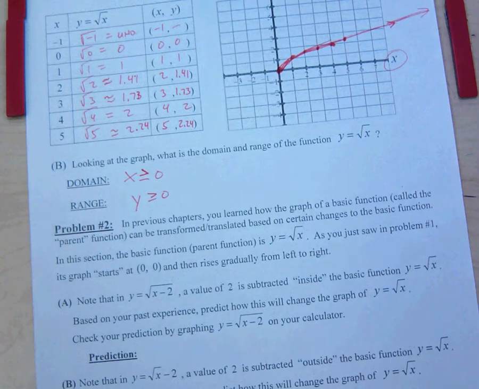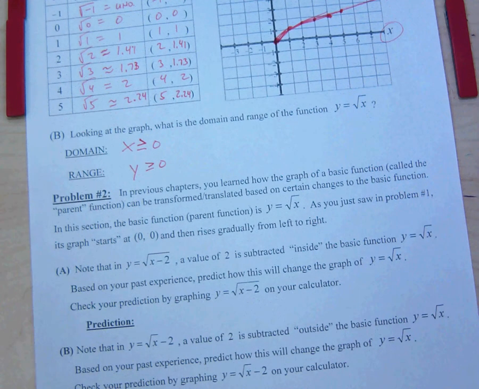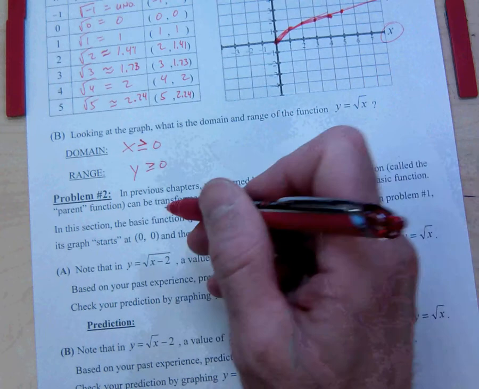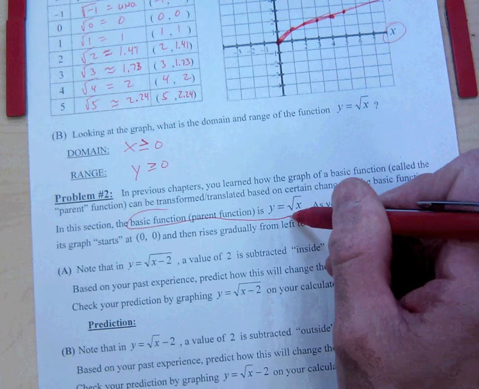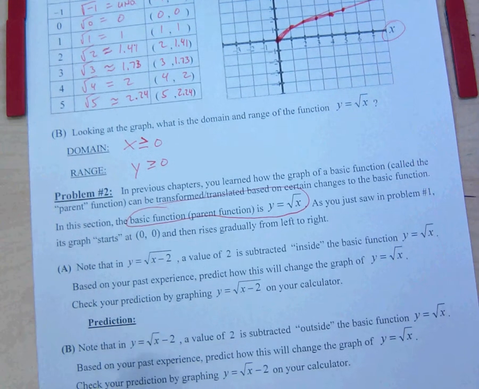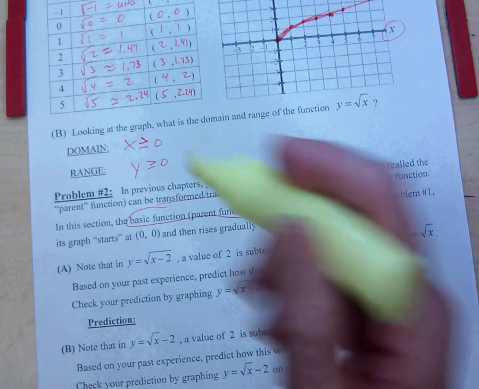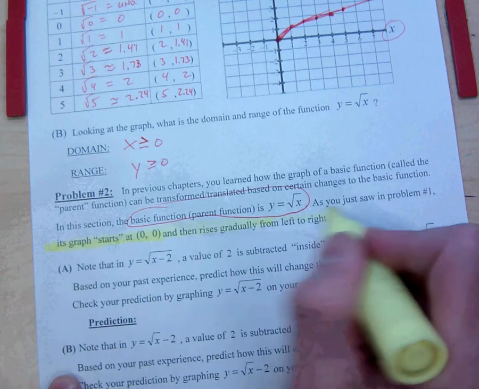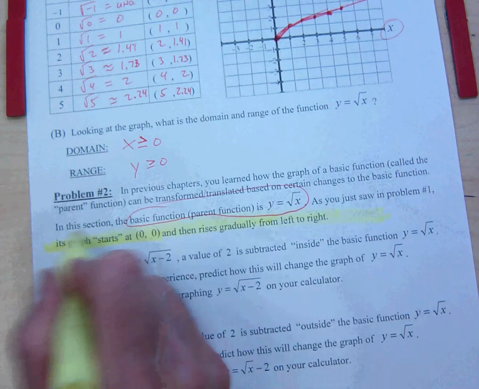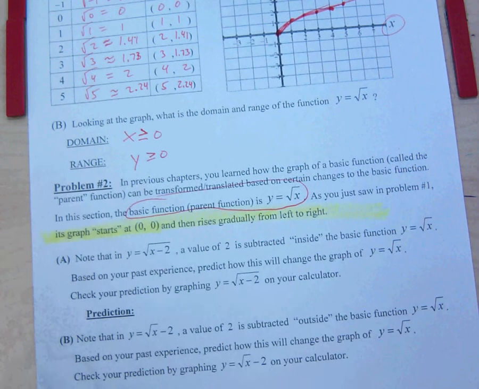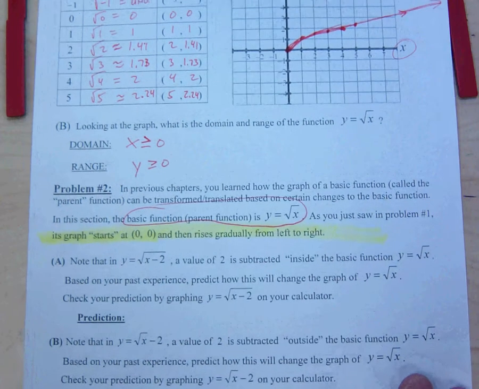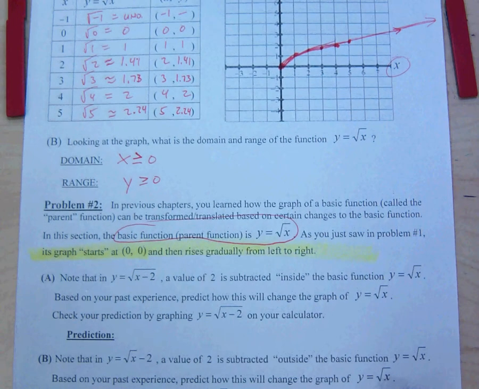Okay, problem 2. You guys, this is the basic or parent function. And we all know that this is a graph that starts at 0, 0, and then rises gradually from left to right, just like we saw in activity number 1.